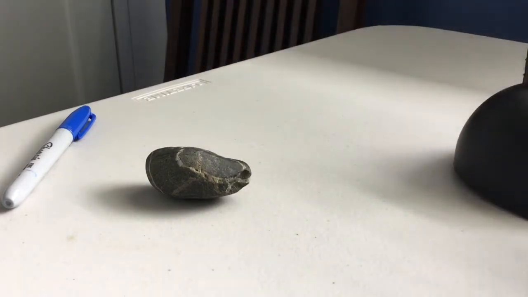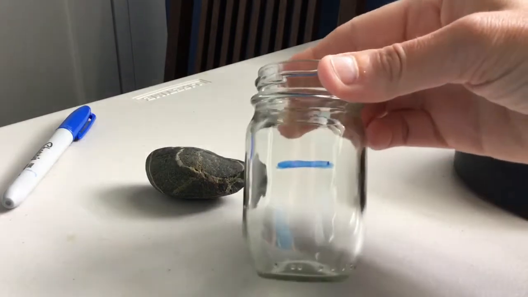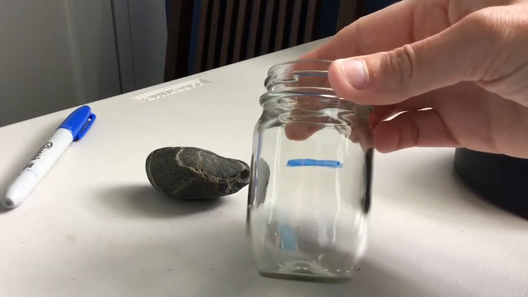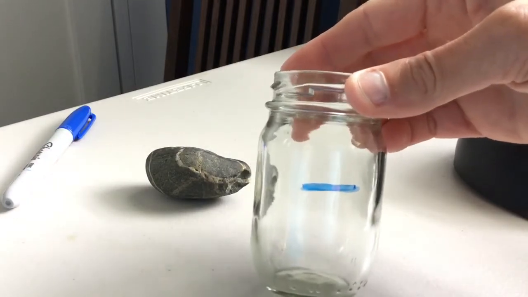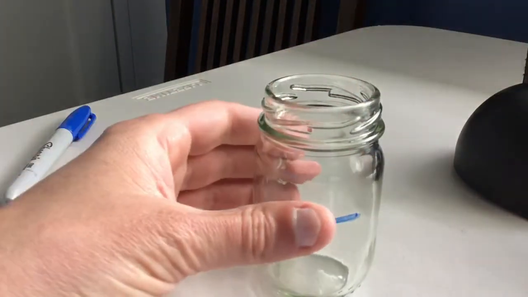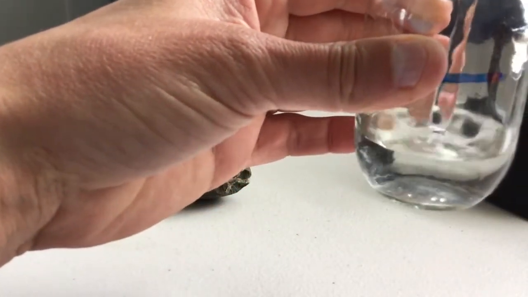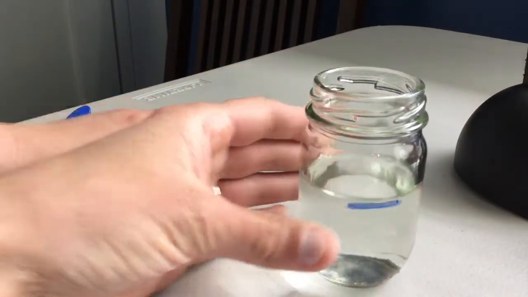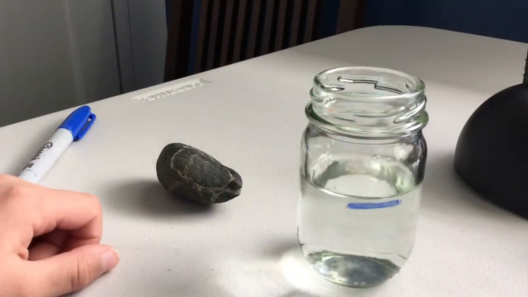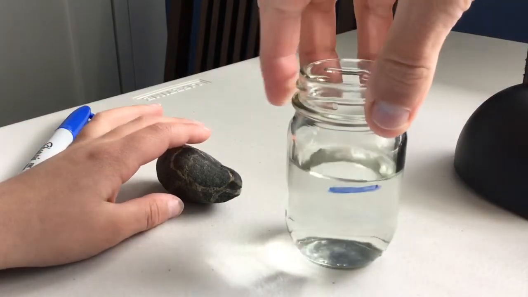So what we are going to do is, I don't have a graduated cylinder at home, so I made a little one here. So see that blue line? That is going to be how far up the water is that I'm going to fill it. So I'm going to go ahead and fill it, hopefully to that line. Okay, all right. And so it's a little bit over, but it's not too bad.